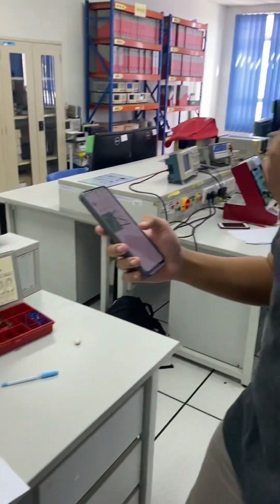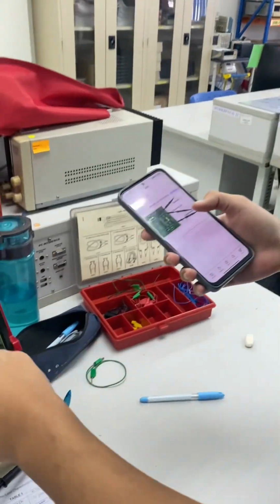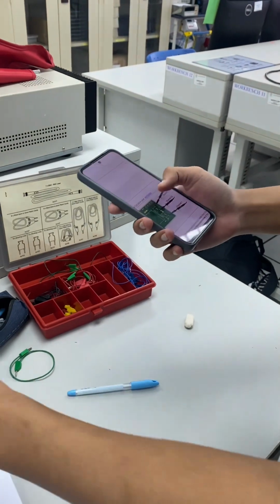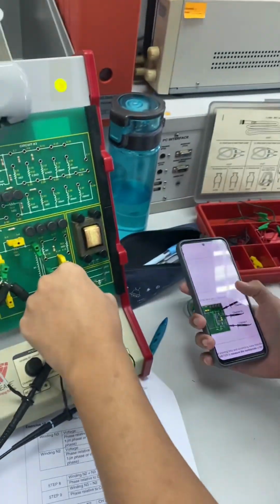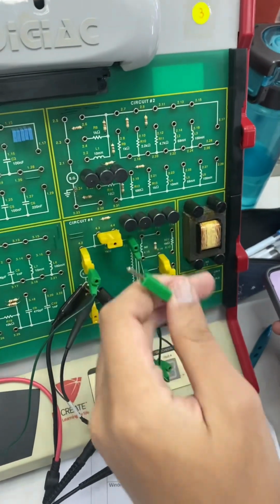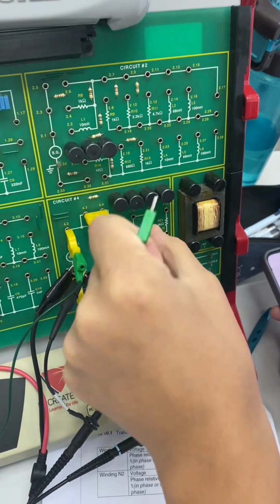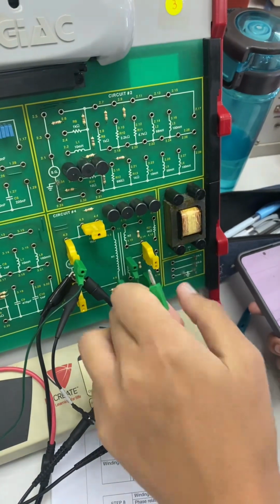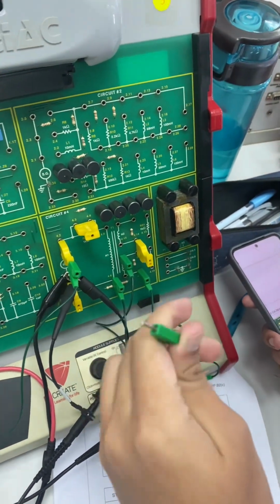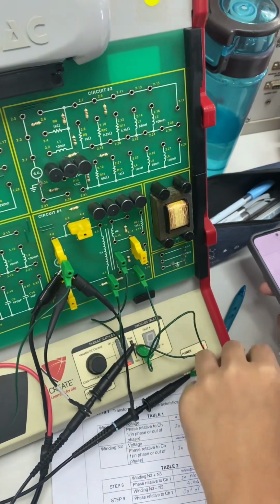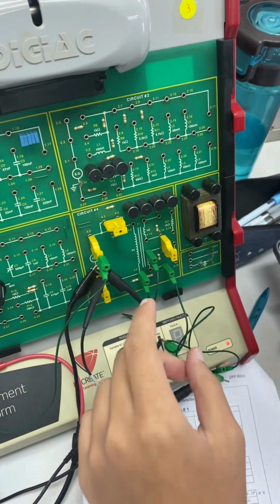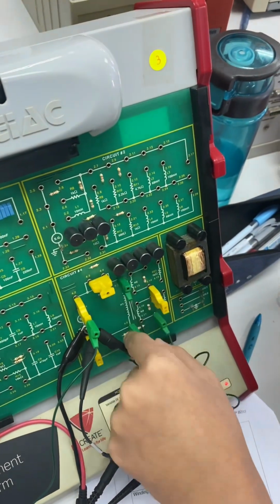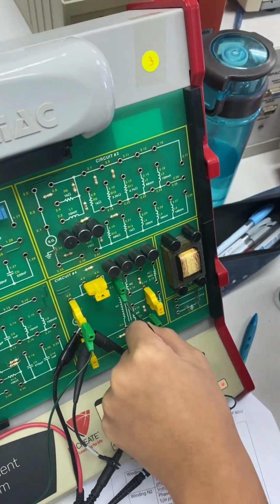Then we go for our next setup, which is for 2C and 2D. We plug out channel 1 and put it here, and put the jumper here and here.